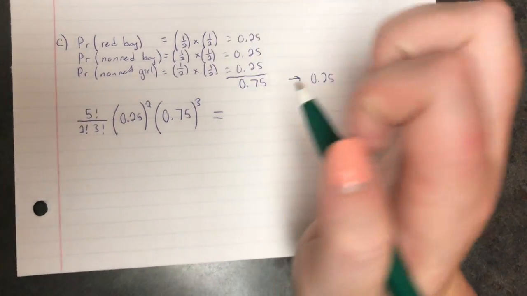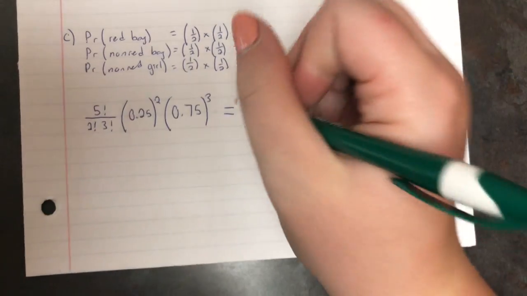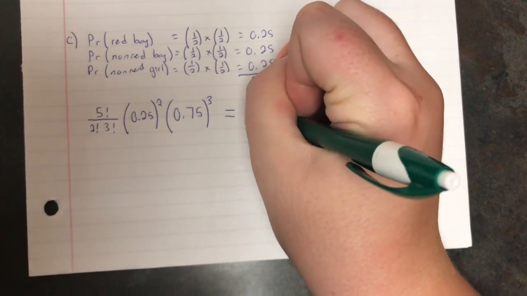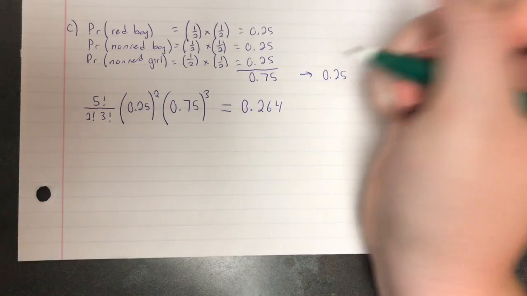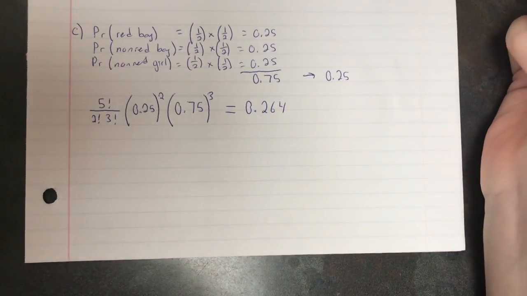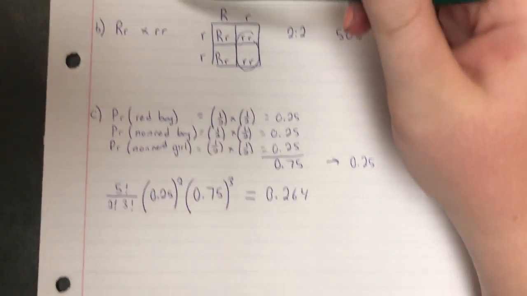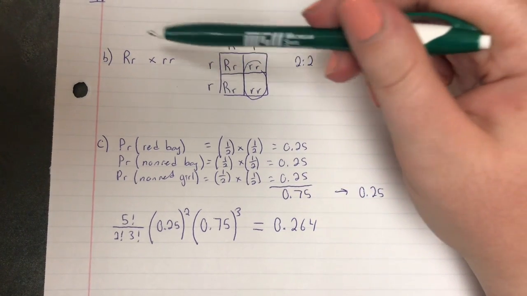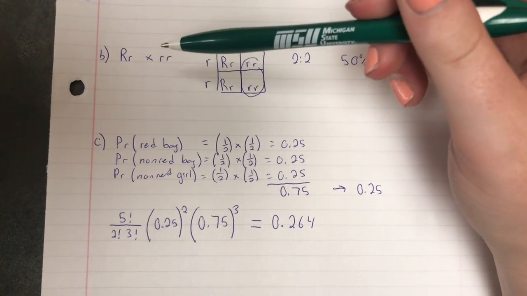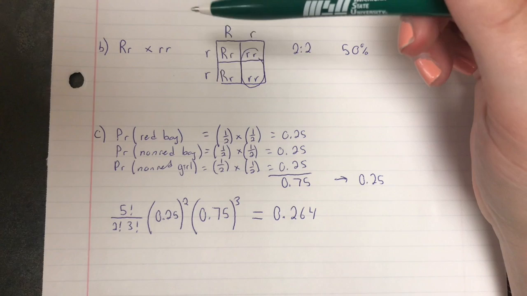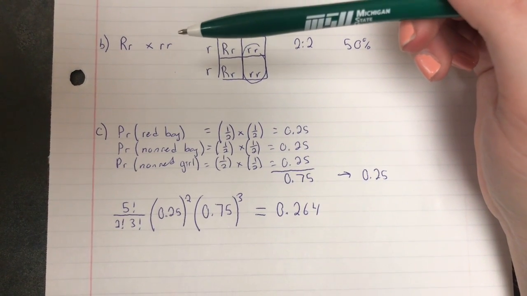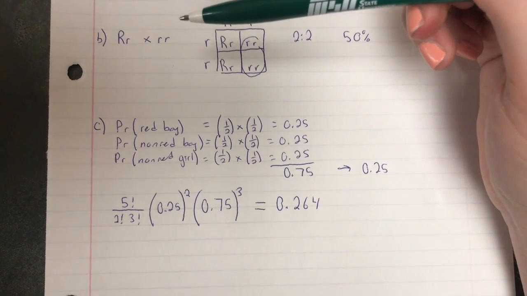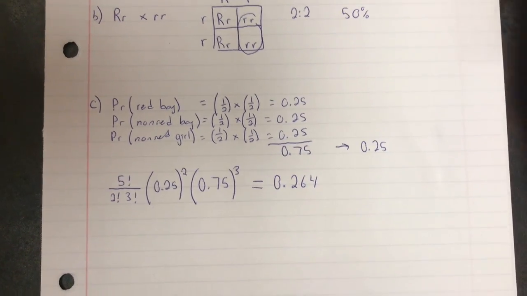So this is kind of tricky math, so we're going to plug this into our calculator, and we're going to get a result of 0.264. So 0.264 is the probability of these parents having, given that they have 5 children, 3 of them will not be girls with red hair, and 2 of them will be girls with red hair. All right, thank you.